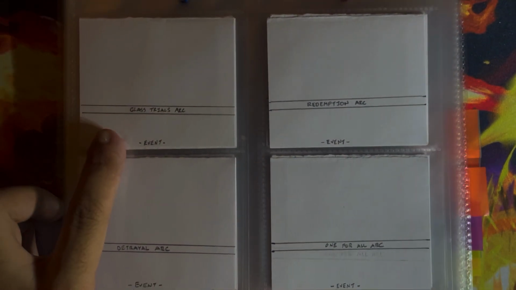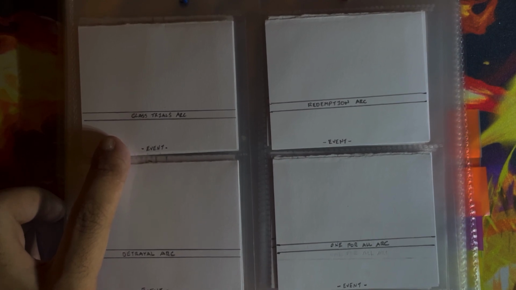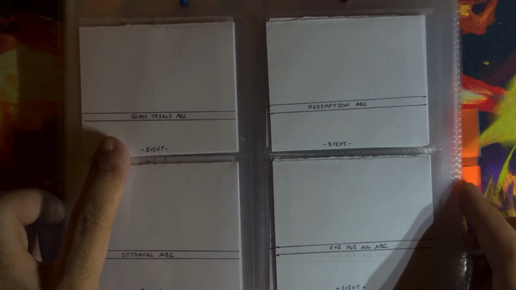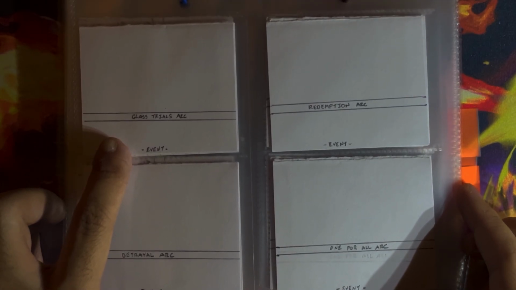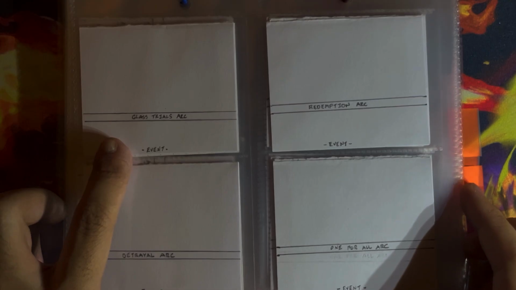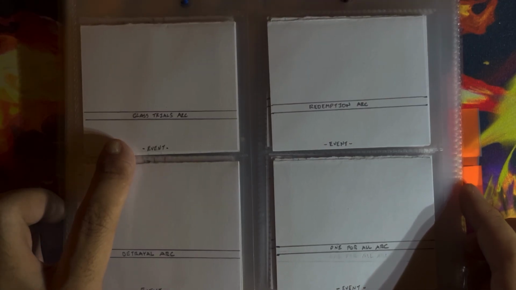The Class Trials arc. Obviously this is from Danganronpa. It was found out that from the overall waifus on the board, one of them is a culprit. When this is drawn, the opponent chooses one of your waifus to be prone, and one of the enemy waifus with the least amount of affinity or attachment dies.